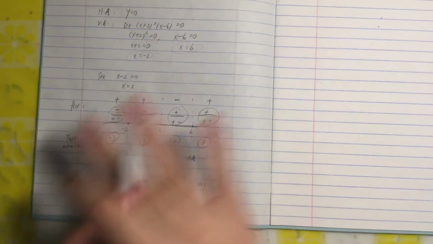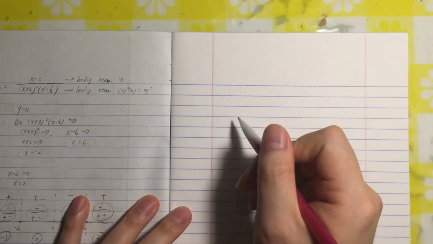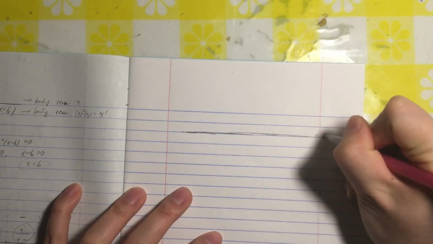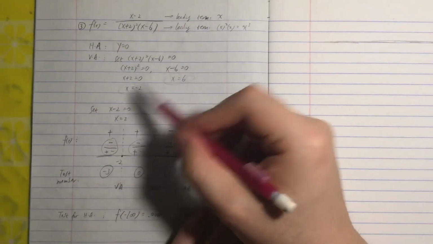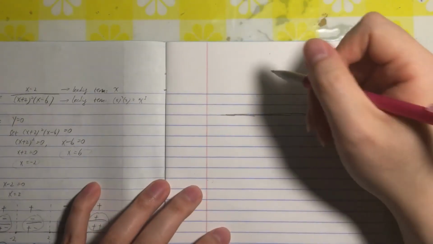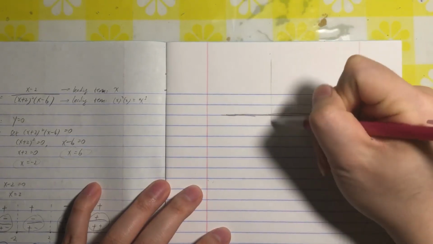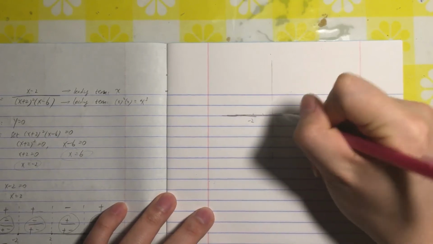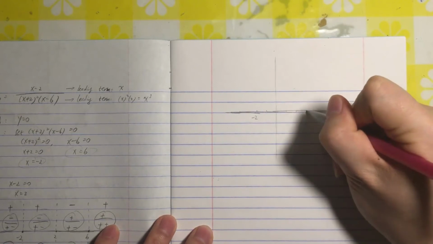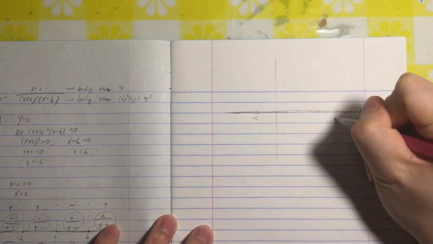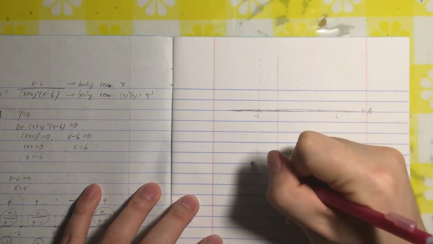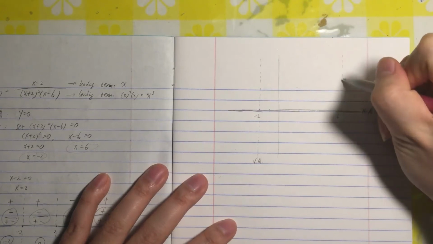Next, let's sketch a graph using this information. Let's draw the asymptotes and the zeros first. The horizontal asymptote is y equals 0, which is the x-axis. There are two vertical asymptotes, x equals negative 2 and x equals positive 6. Negative 1, negative 2, 1, 2, 3, 4, 5, 6. Those are the vertical asymptotes. Usually we use dashed lines to represent the vertical asymptotes.